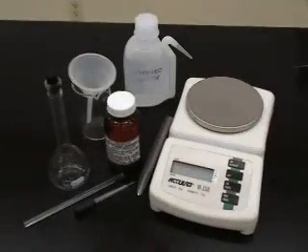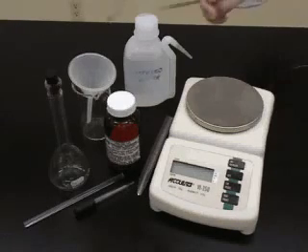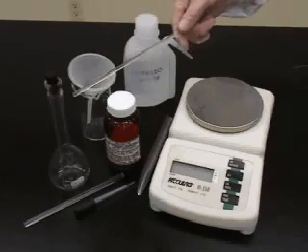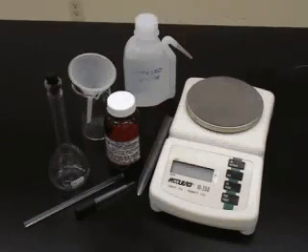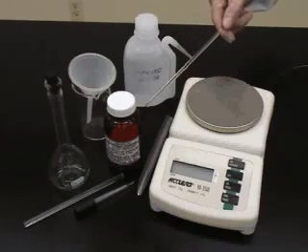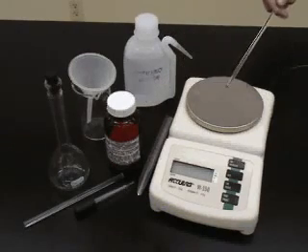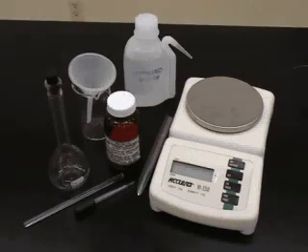In this lab, we will prepare 100 milliliters of a 0.1 mole per liter potassium dichromate solution. We will use a 100 milliliter volumetric flask, a sample of pure potassium dichromate, and a balance. Because the potassium dichromate is pure and stable, we will be making a standard solution.